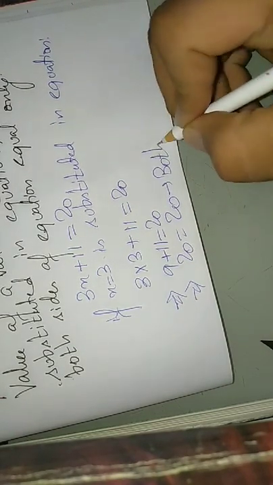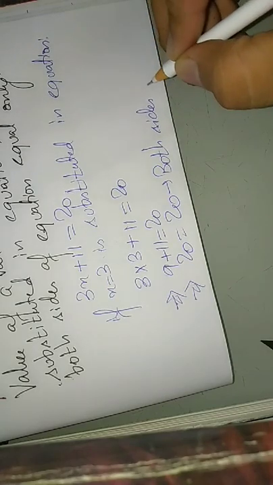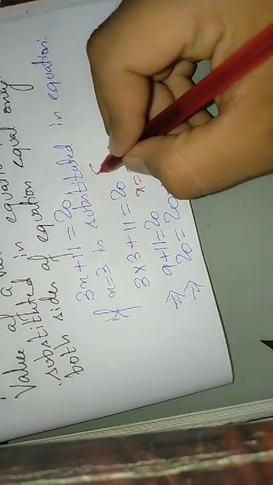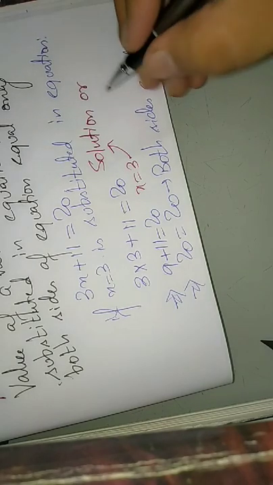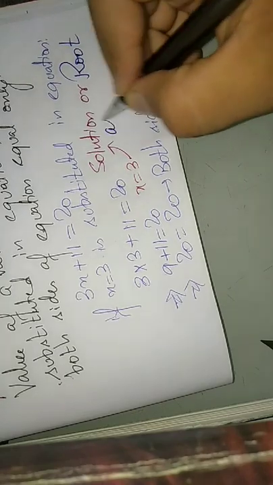Both sides became equal. So this value, x is equal to 3, is called the solution or root of the equation.